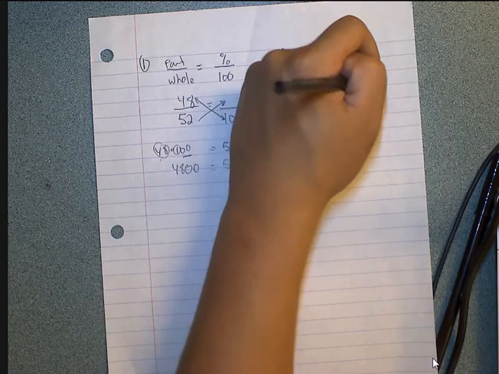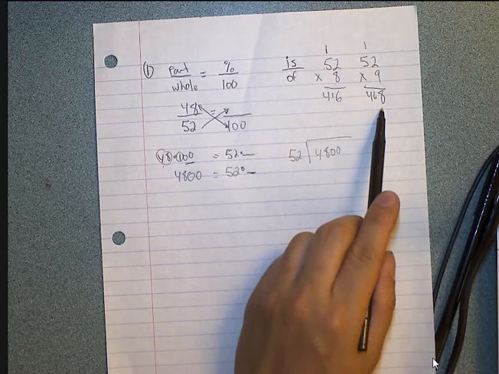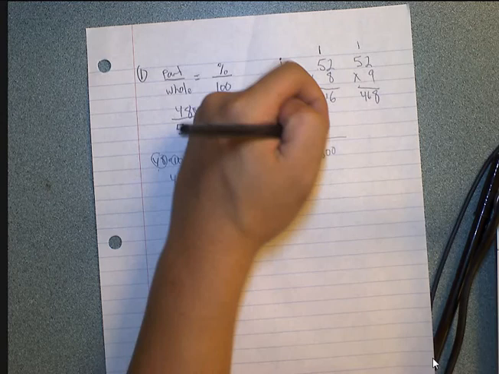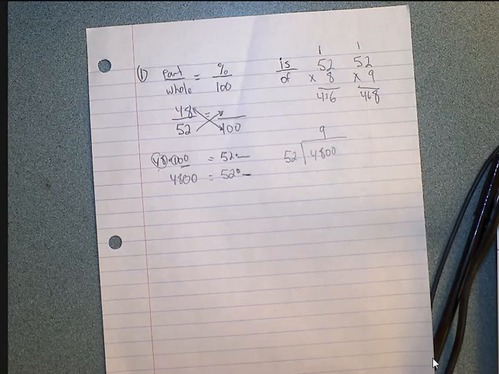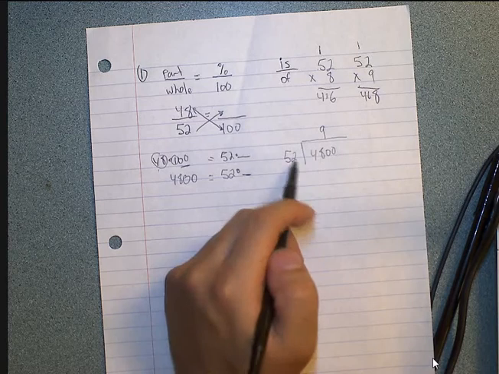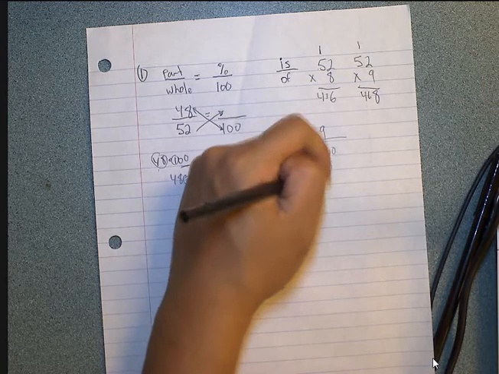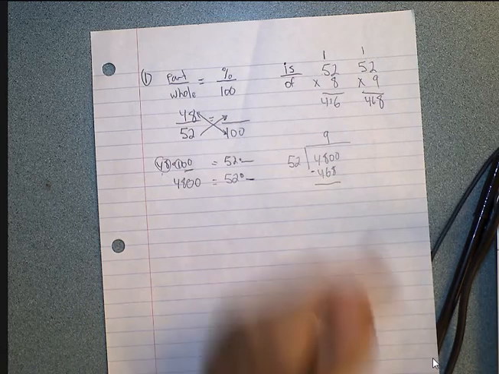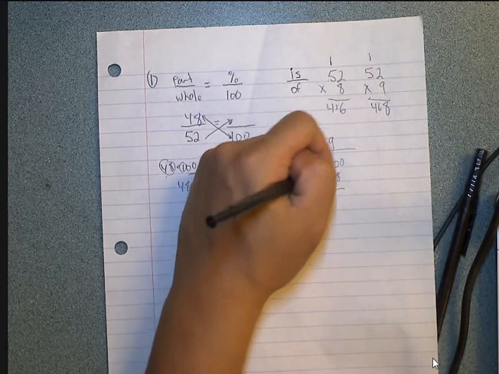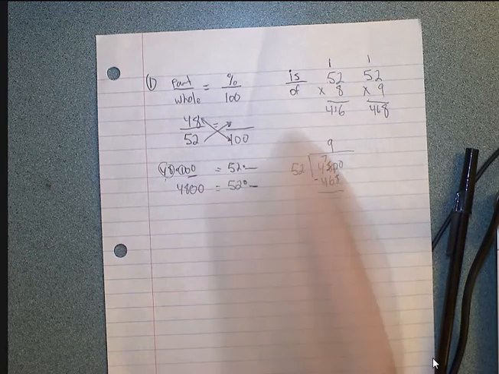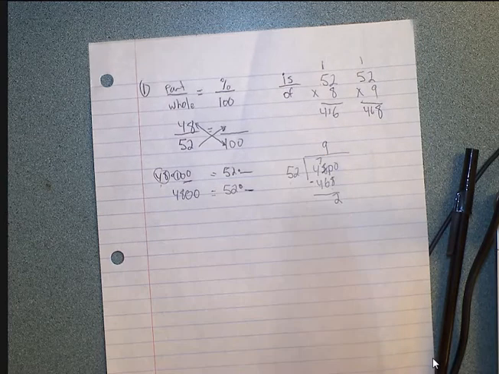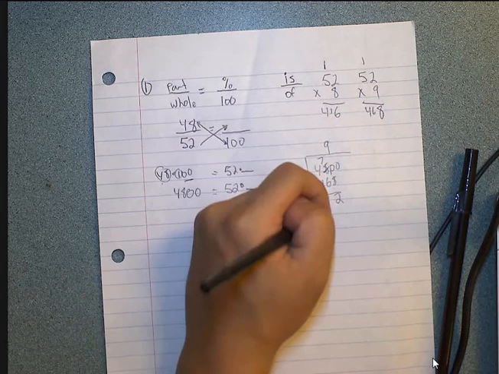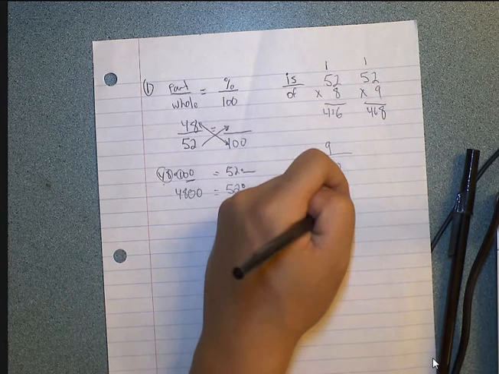46. Now look, 468 is way closer to 480 than 416. I'm going to put the number 9 right there. I'm going to put the number 9 on top. And we know the number 9 times 52 is 468. Okay? Now I subtract. 0 can't go into 8, so I have to borrow. So right now I have 10 minus 8, which is 2. 7 minus 6 is what? 7 minus 6 gets me 1. And I bring down the 0.